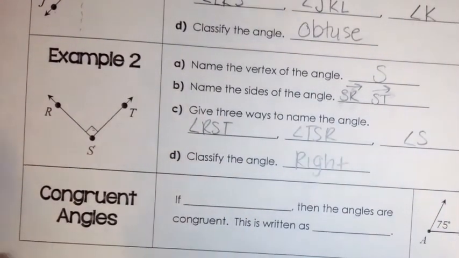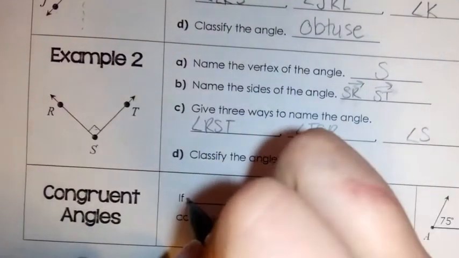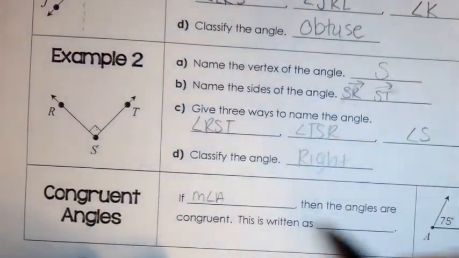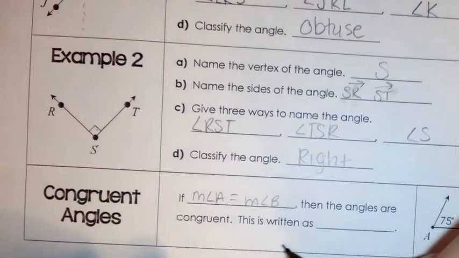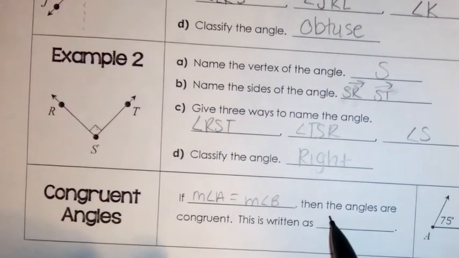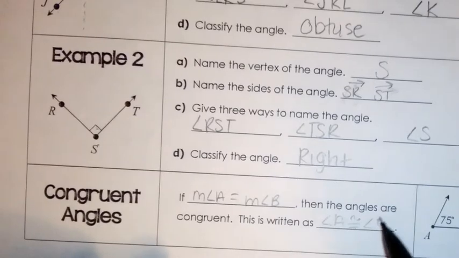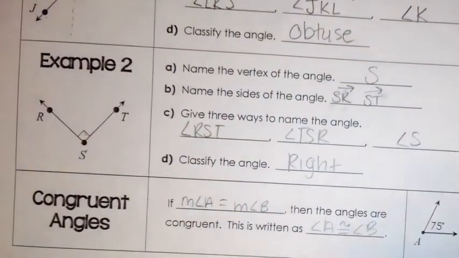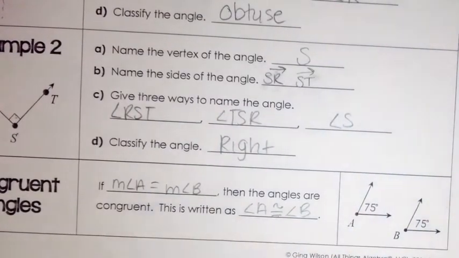Just like we talked about the other day with congruent sides, we can have congruent angles, which means they're angles that are the same. If the measure of angle A is equal to the measure of angle B, then we can say the two angles are congruent. That would be written as angle A is congruent to angle B. Remember, the congruent sign is that squiggle over the equal sign. Looking over here, we have A and B are both 75 degrees.